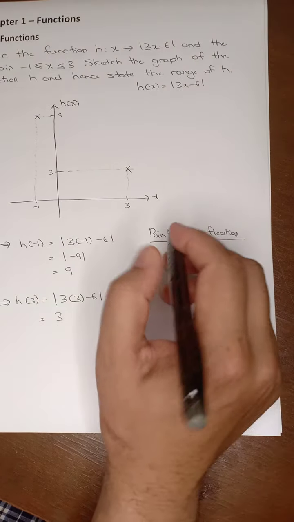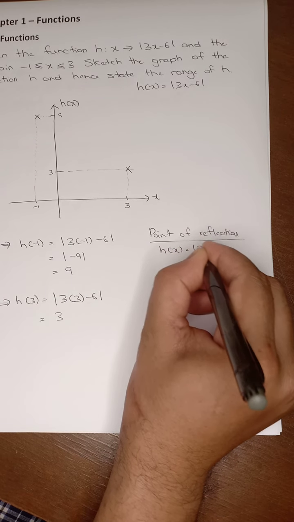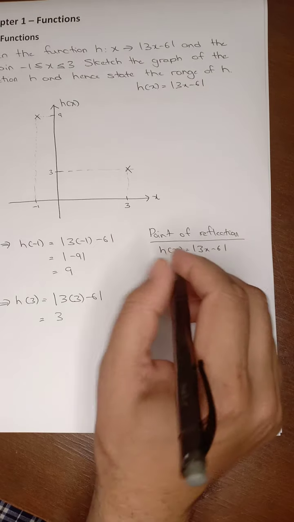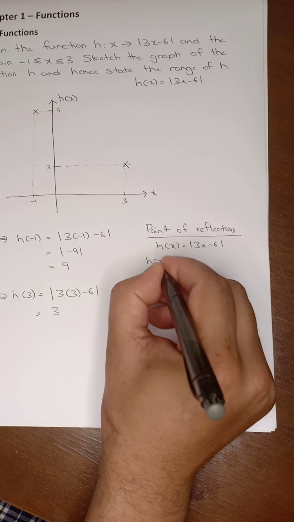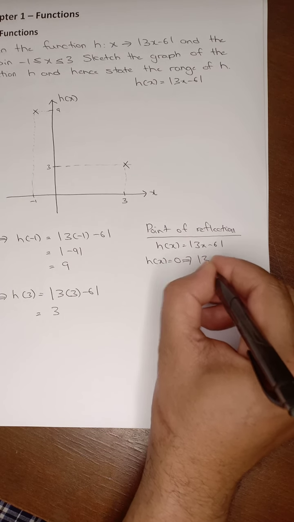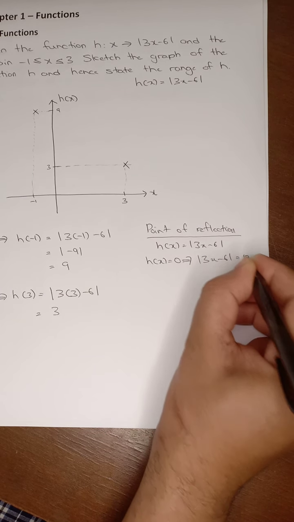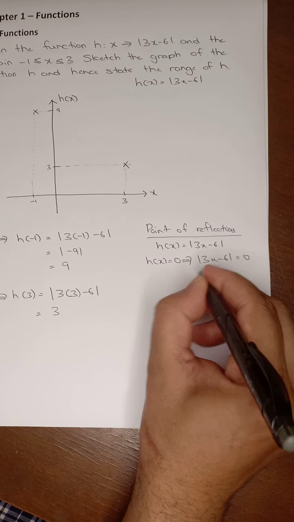Okay, point of reflection, as usual, our function is h(x) = modulus 3x minus 6. As I said before, to find the point of reflection, replace h(x) equals to 0. So you get modulus 3x minus 6 equals to 0. Modulus of 0, nothing will happen to modulus or 0.